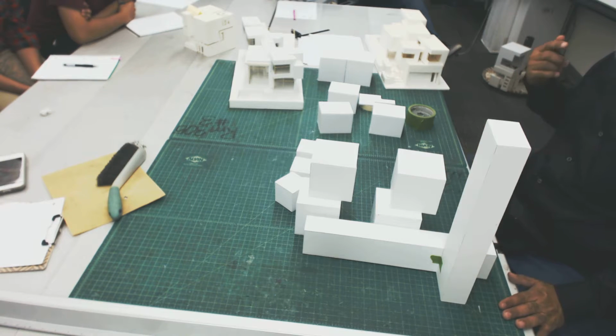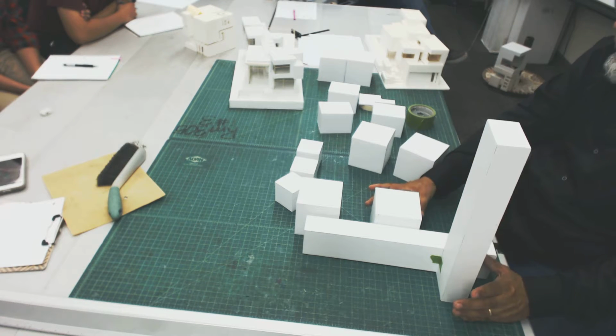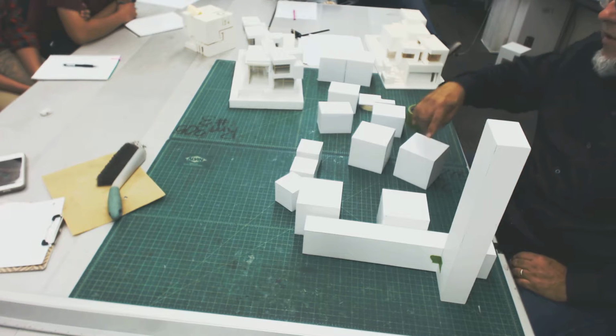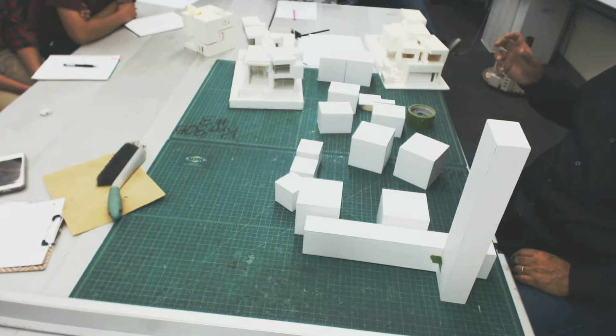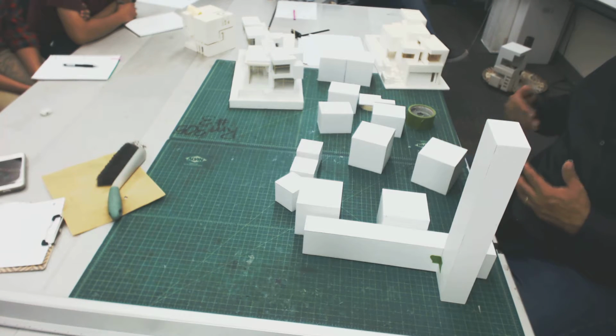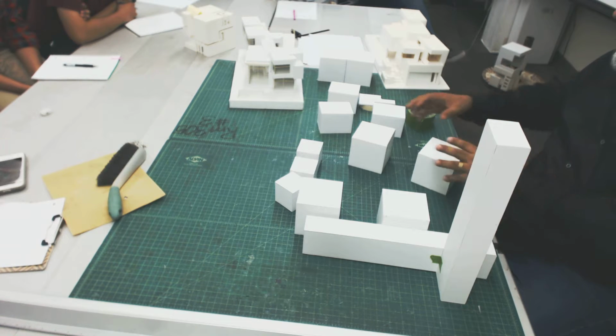Okay, so one of the things that I want you guys to understand is I want you to do at least 2 studies where each of the objects maintains its simplicity. All of these express themselves as individual elements. And then you can start to do more studies where things can start to create groupings.